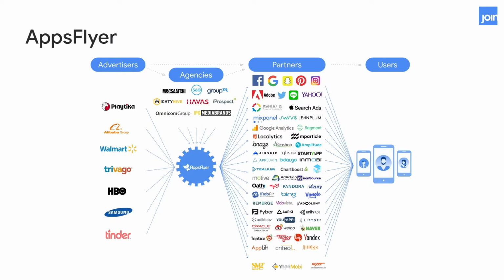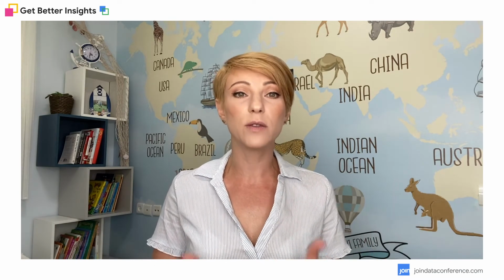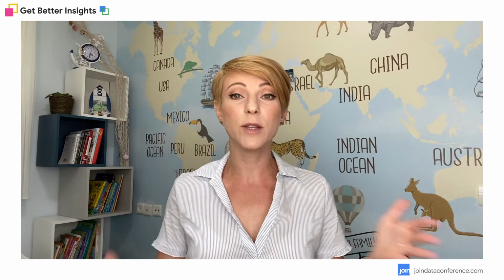AppsFlyer is a mobile attribution and marketing analytics platform that provides an end-to-end mobile solution for marketing performance. It's based on tracking functionality, and we measure everything from impressions and clicks, installs, purchases, and every KPI that you can think of. So actually, AppsFlyer is located in between the advertisers, the agencies, the partners, and the users, and we collect all the information to provide marketers an end-to-end picture of what's going on in their campaigns.